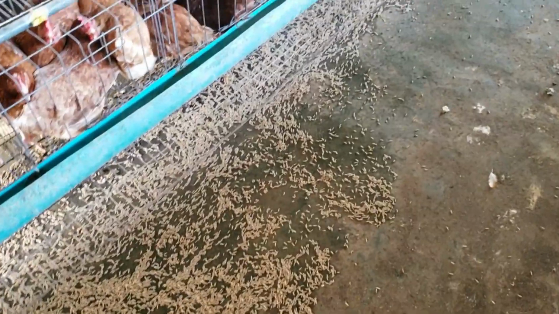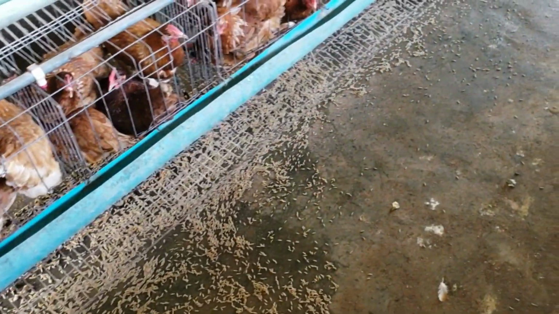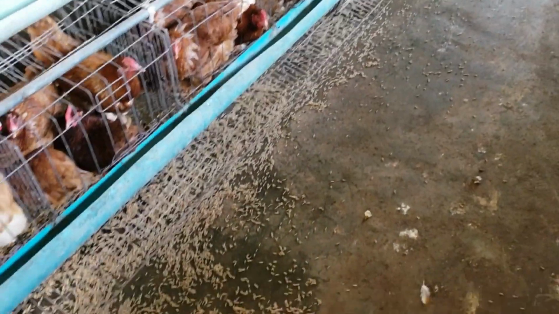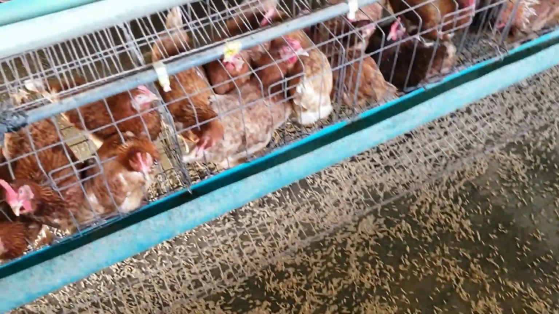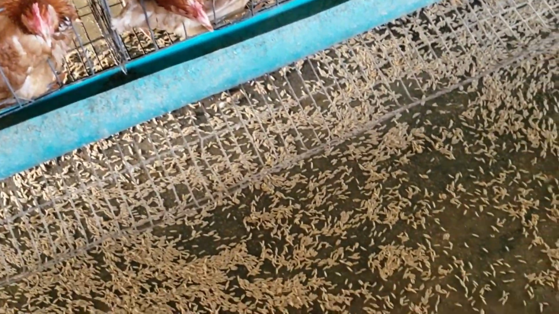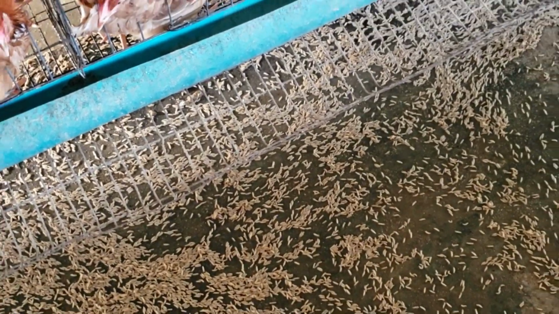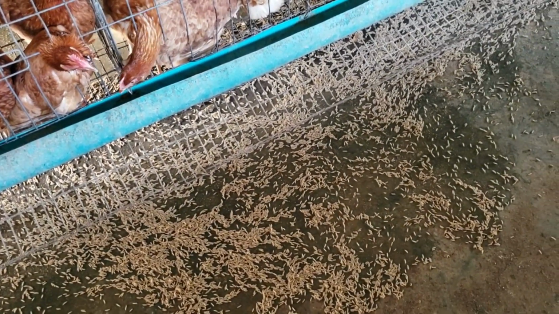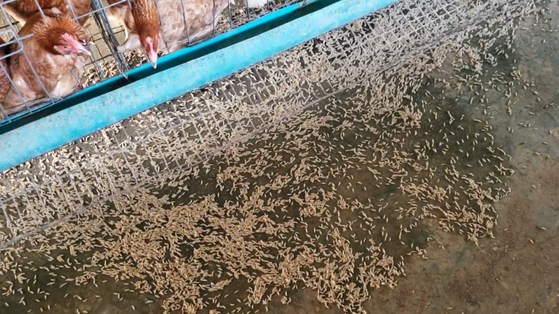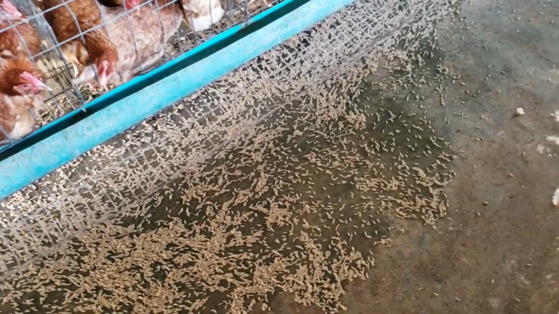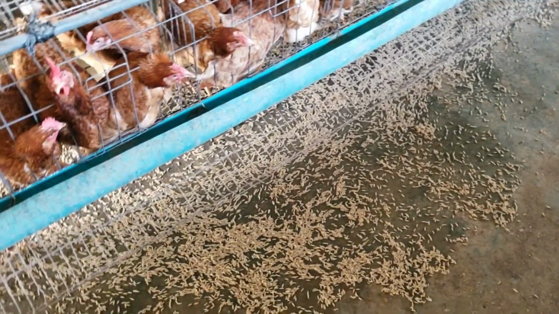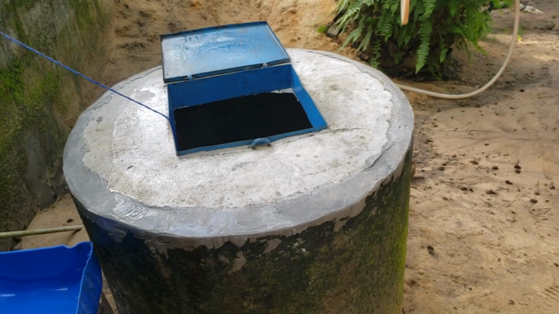And as you can see here, these are maggots that have crawled out. Maggots usually crawl out when the sun goes down. So once it's dark, they start crawling out. When you wake up in the morning, you see maggots all over the place, and then you can harvest them and feed it to your native chicken. This is just what I do. And as you can see here, this is all chicken feed.